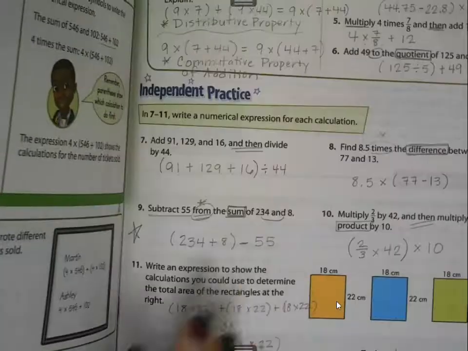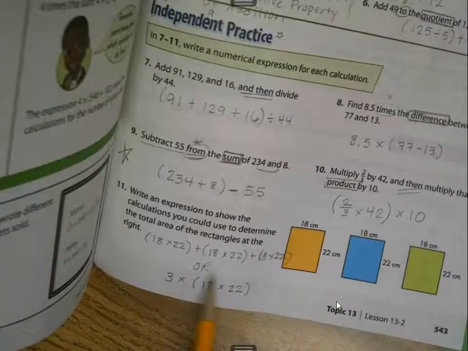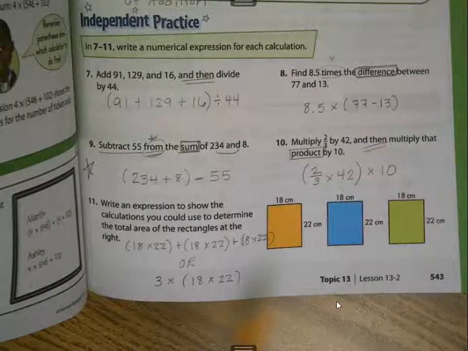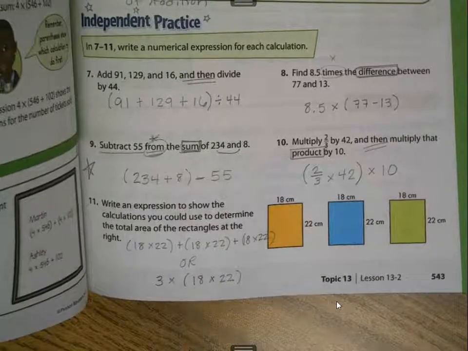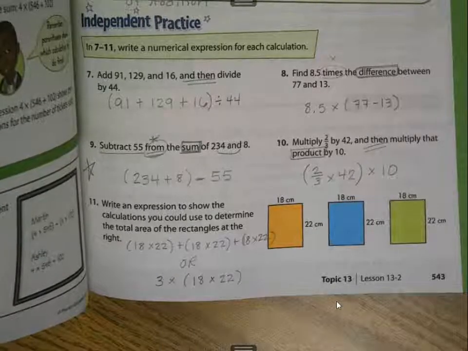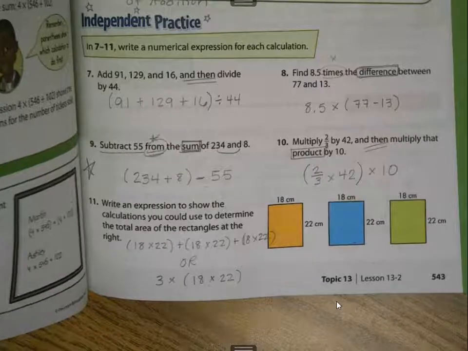I like this expression because I can show that I am going to have 3 groups that measure 18 by 22 centimeters. So either way would give me the same expression, right? This one, I think, is a little bit less work.